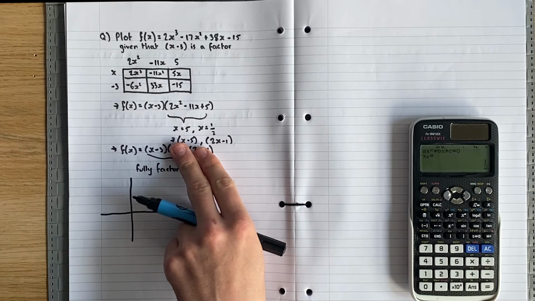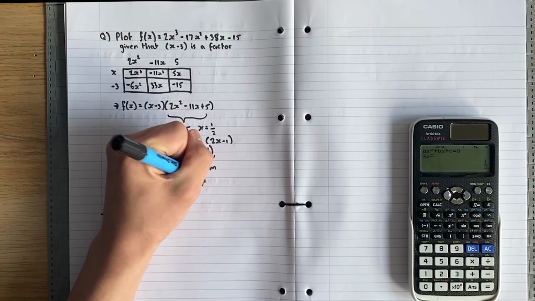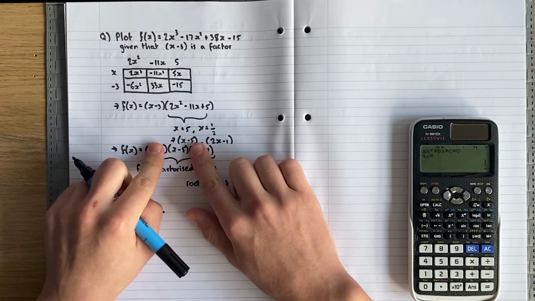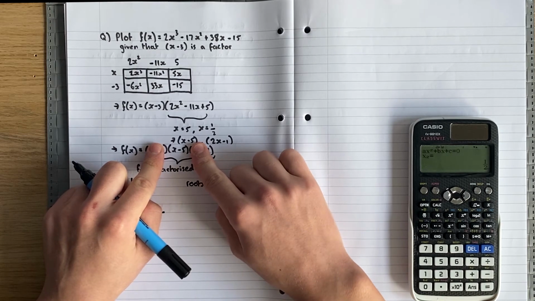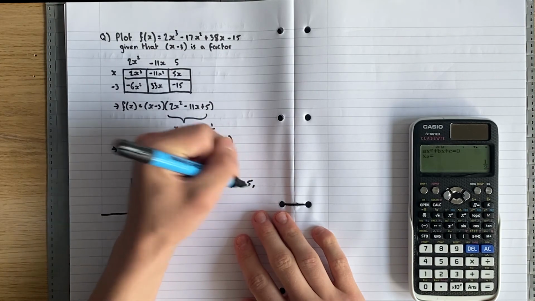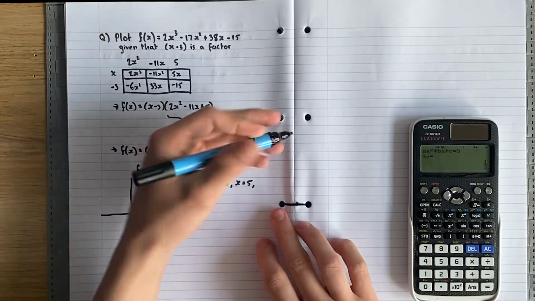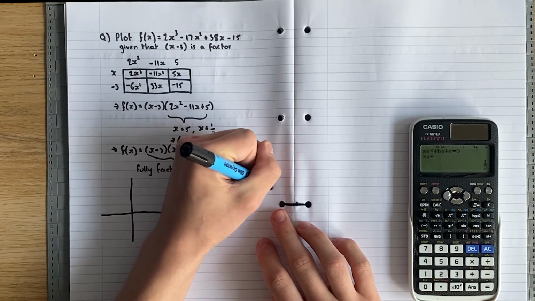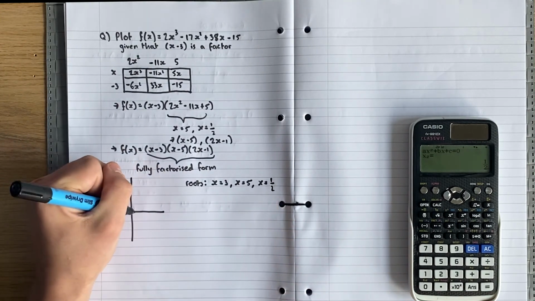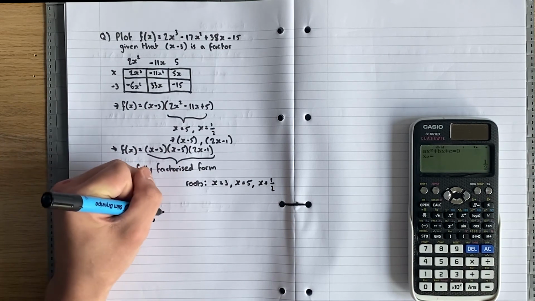So x negative 3 is equal to 0. Therefore, x is going to be 3. So roots, there's going to be x equals 3. If x negative 5 is equal to 0, then adding 5 to both sides, x is equal to 5. So x is equal to 5. And then if we set this to 0, we're just going to get x is equal to a half. So now we can put our roots onto our axis. So we know that it's going to cross at a half, so 1 over 2, is going to cross at 3, and it's going to cross at 5.